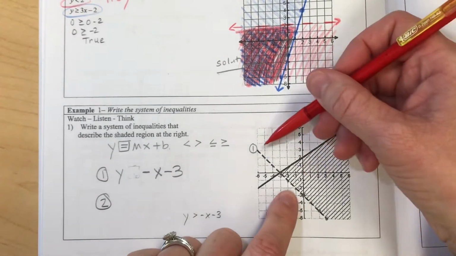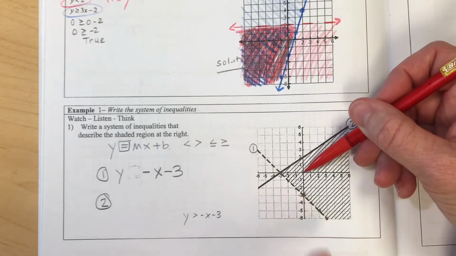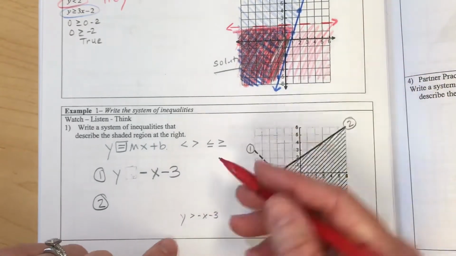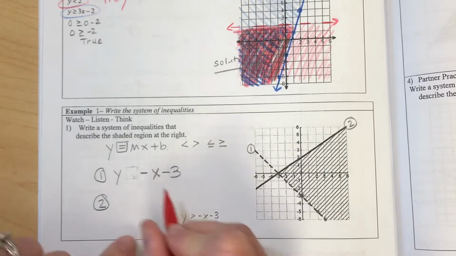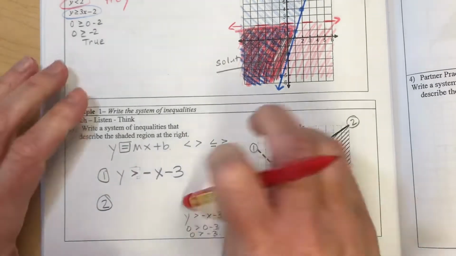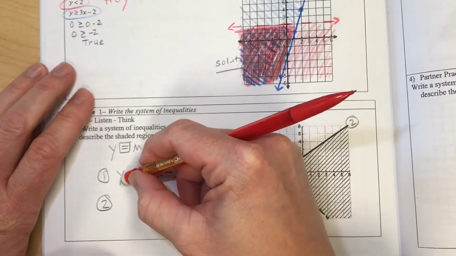So from this dashed line, I see that 0, 0 is shaded. And let's see if that makes this true. Is 0 greater than 0 minus 3? That is a true statement, so I know I picked the right symbol. So I'm going to erase that box because we filled it in.